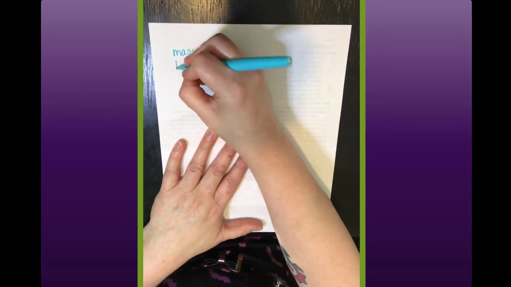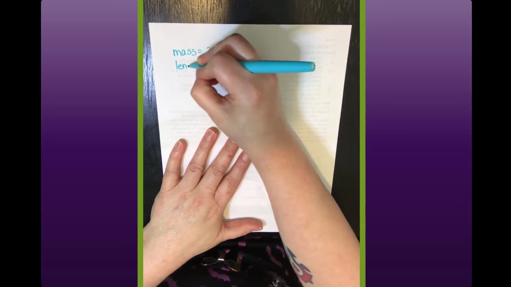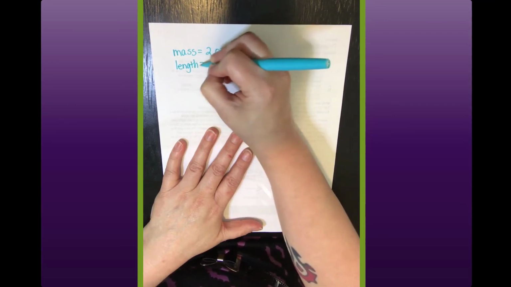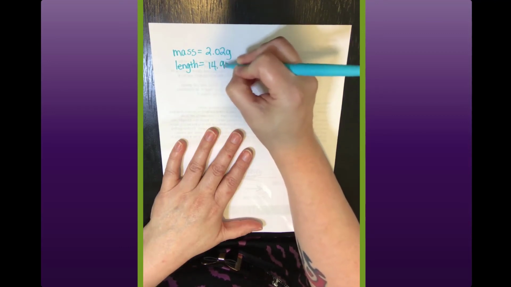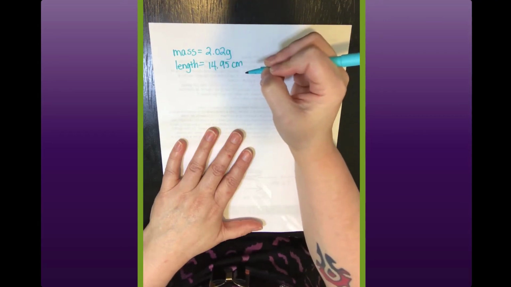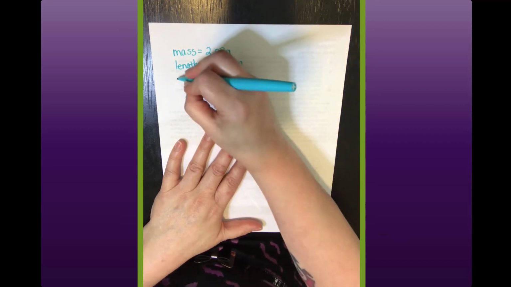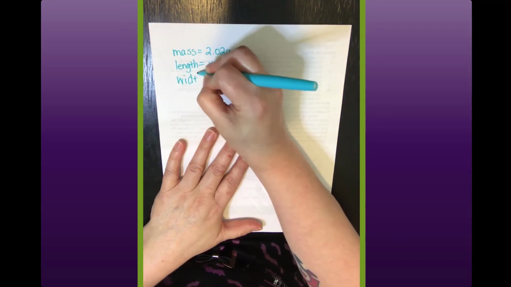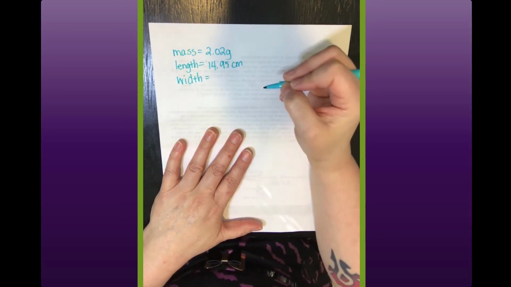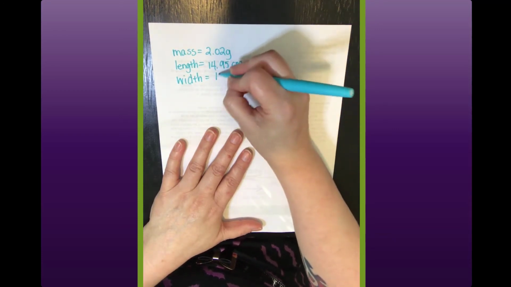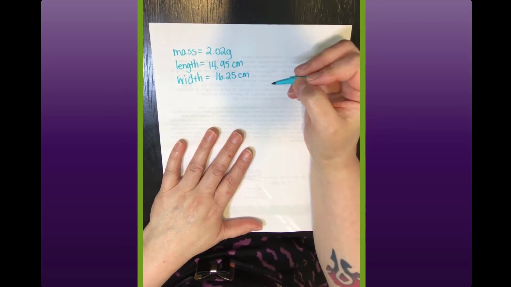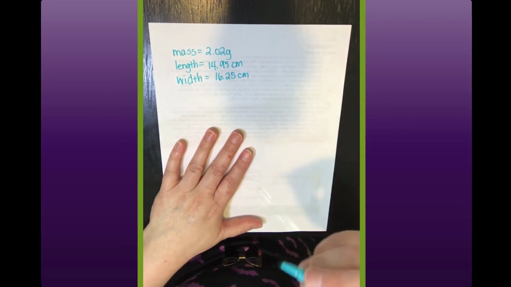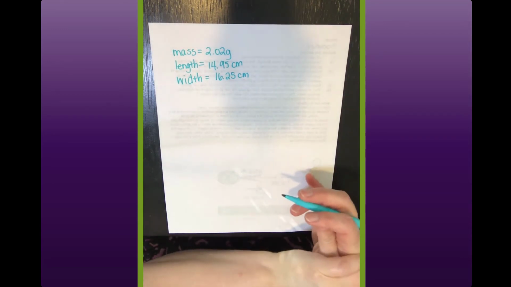And so the length of mine was 14.95 centimeters. And the width of my triangle piece of aluminum foil was 16.25 centimeters. All right, and then it tells us we will use the above information to determine the height or thickness of the triangle aluminum sheet.